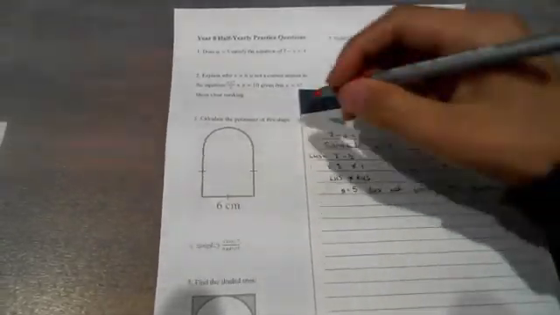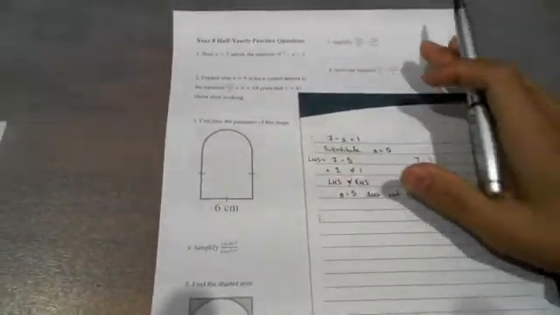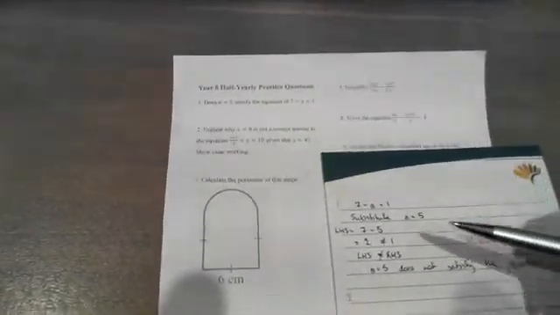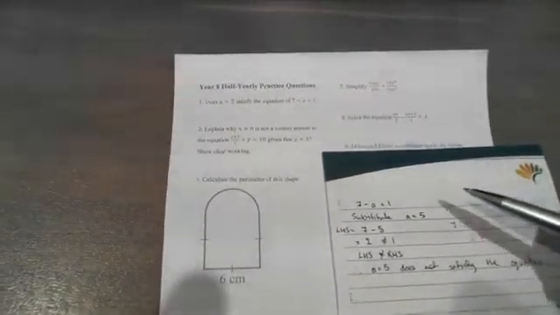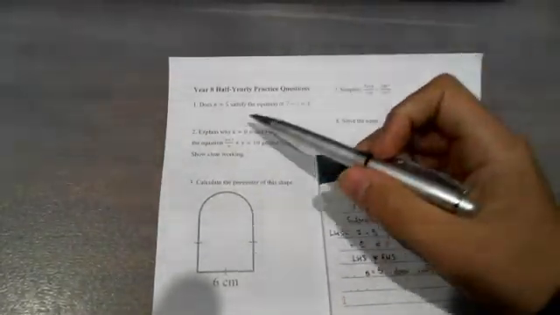Alright, question 2. So that was question 1. Question 2. Grab another pen. Okay. So it says, explain why x equals 8 is not a correct answer to the equation, given that y is 4. So kind of similar to the question before. We're gonna solve. There's a few ways to do this.